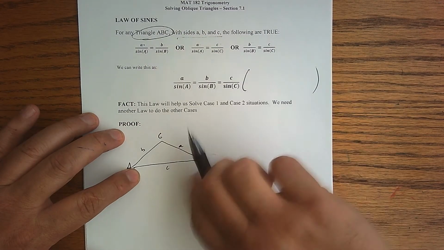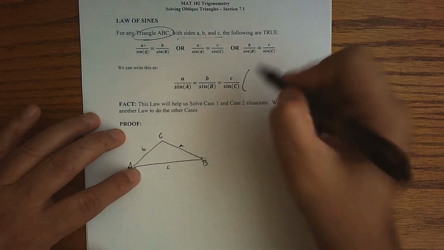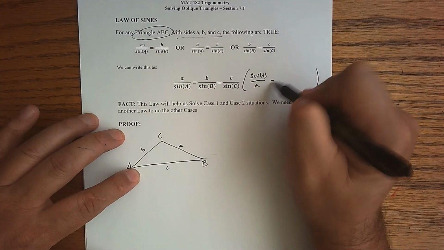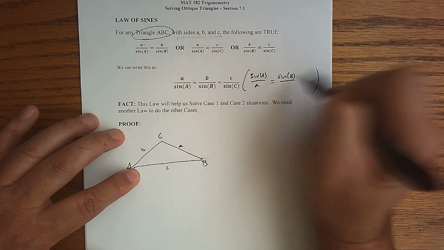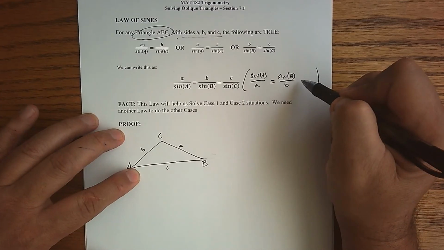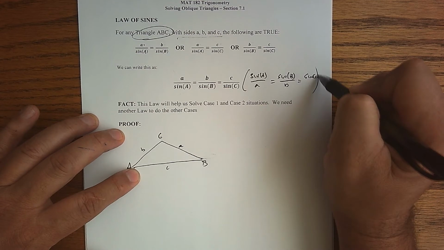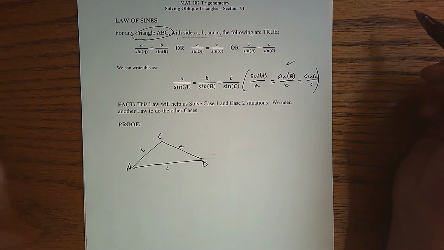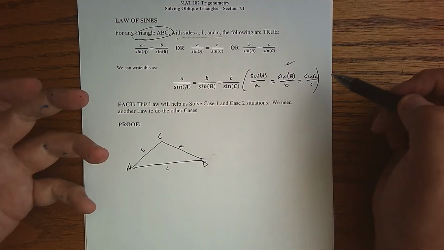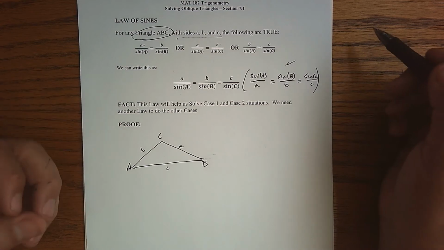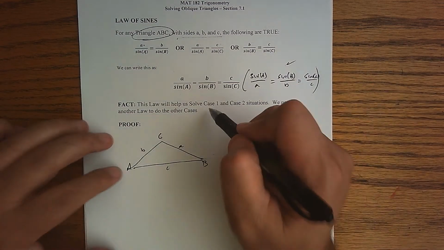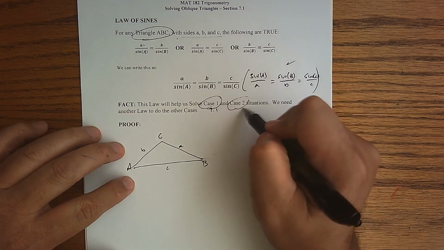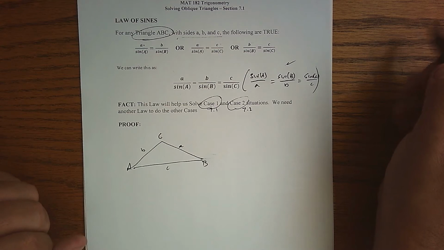You can also equivalently rewrite this. Because of reciprocals, if I took the reciprocal of this, the sine of angle A divided by side a would also be equal to the reciprocal, sine B all over side b, equals sine C all over side c. This is actually the way that I like to write it, but I think the book writes it the other way. So we can use any one of these ratios to basically set up a situation. And as we saw, case 1 and case 2 can be solved that way. We're going to see a lot of this in 7.1, and we'll take a look at that in 7.2, and I'll show you how in a moment.